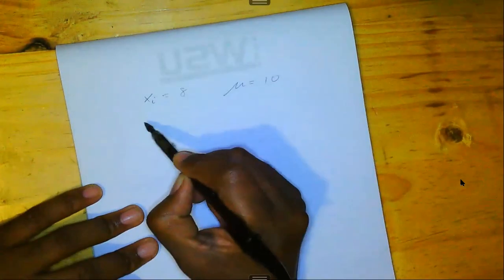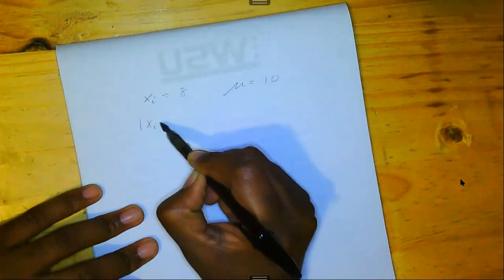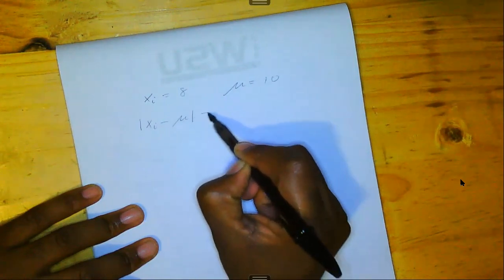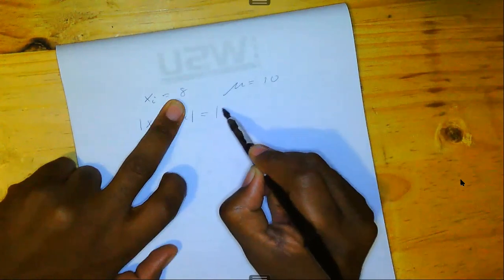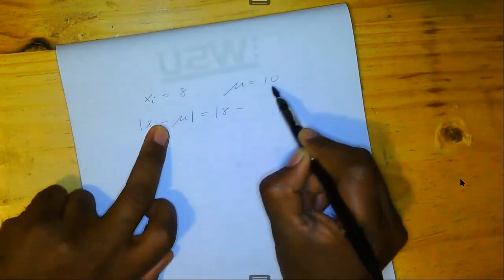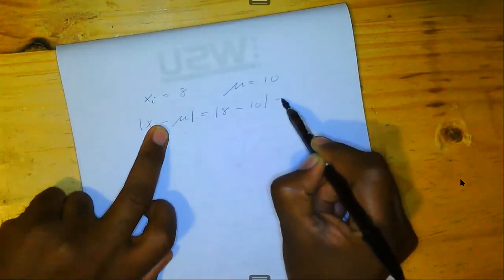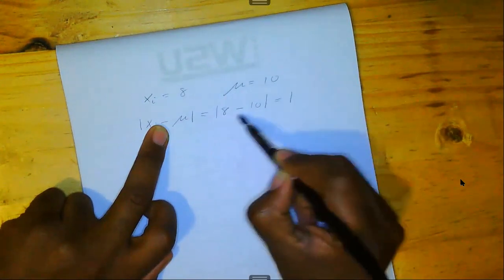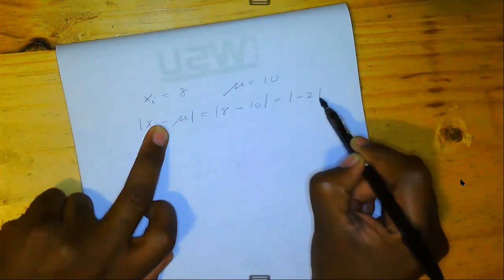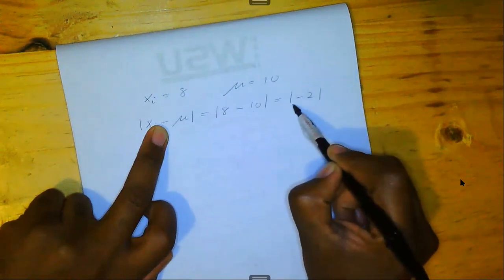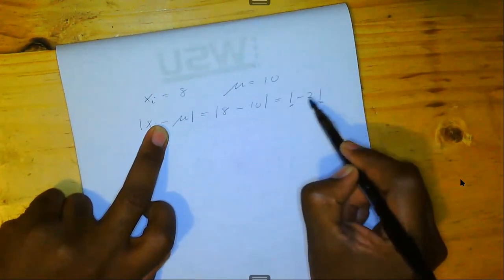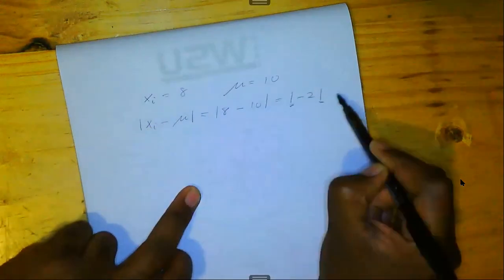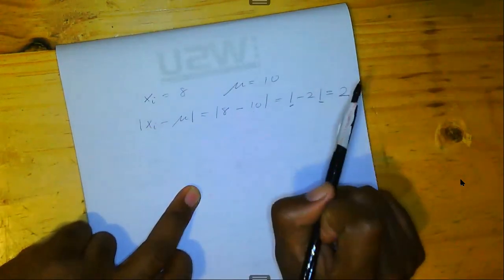The absolute difference says I have 8, which is my x, minus the mean, which is 10. 8 minus 10 is negative 2. This is where the absolute value comes into play. Absolute value simply says, if it's negative, then make it positive.